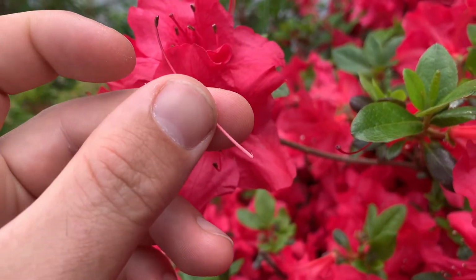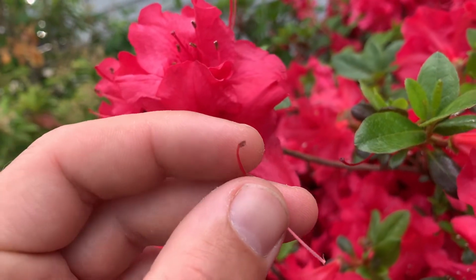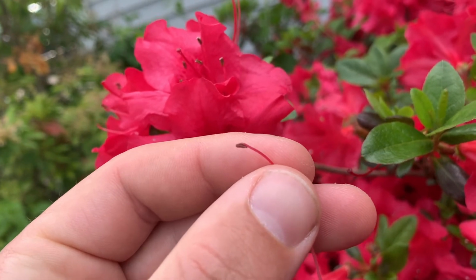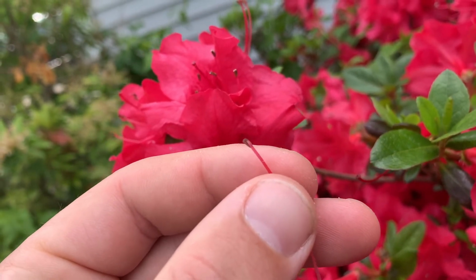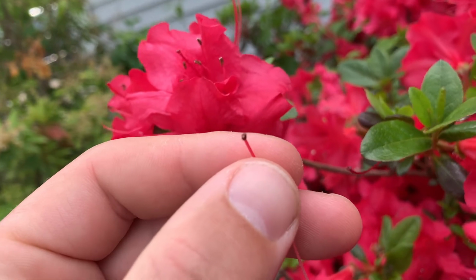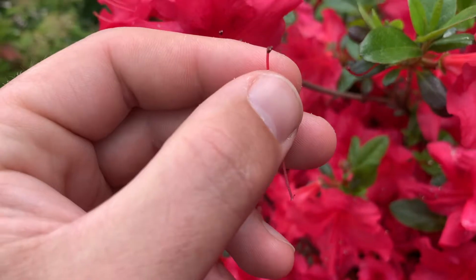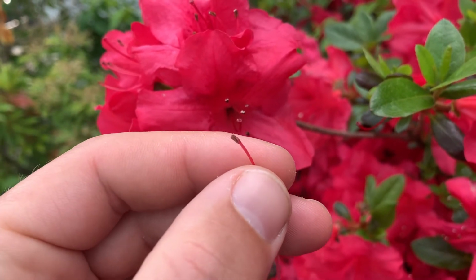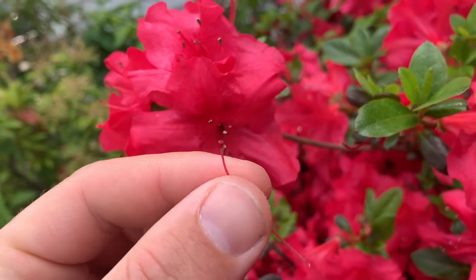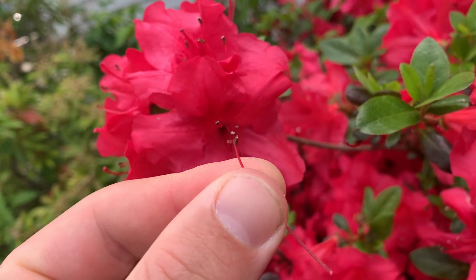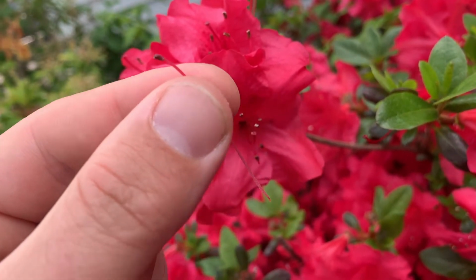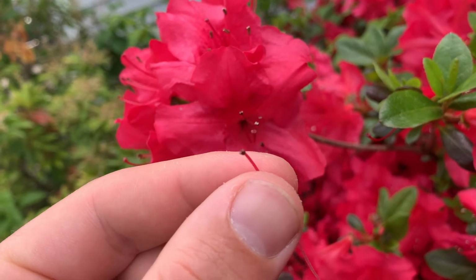So the stamen, you can see at the top here, that black part is called the anther. That's what's producing the pollen. Okay, and that is what we're hoping that these bees, different bees and different insects, you can maybe hear them buzzing around, are going to deposit on the female part of the plant. Okay, so again, the male part is called the stamen. Out at the tip here is the anther. Okay, and the rest of this here is called the filament. I hope that makes sense.